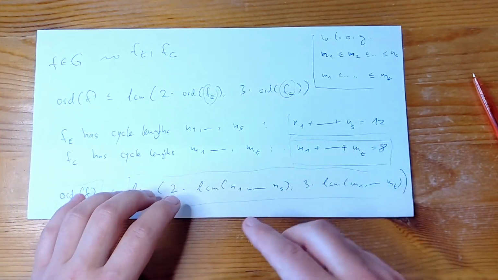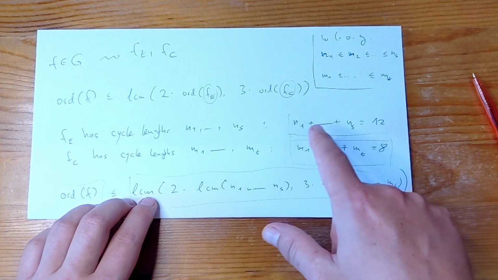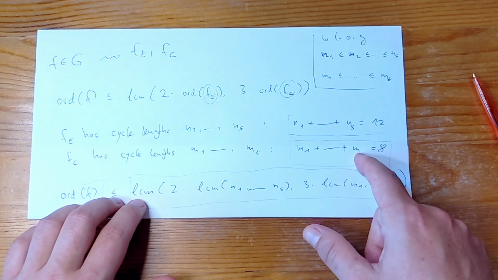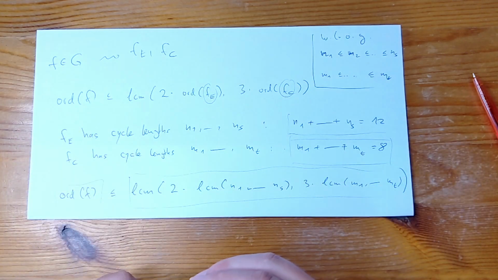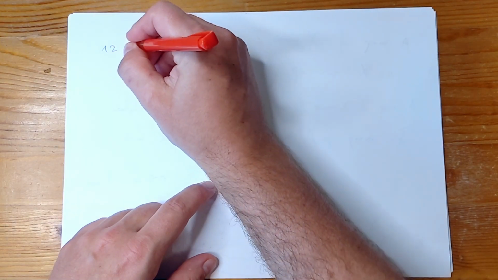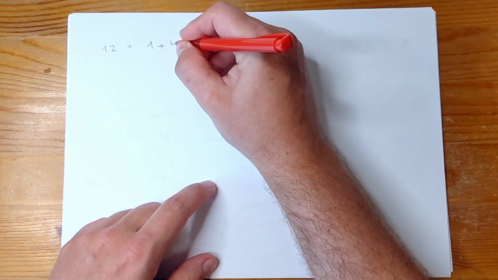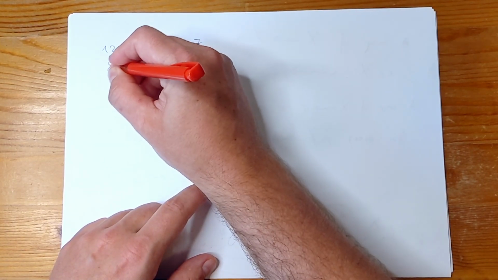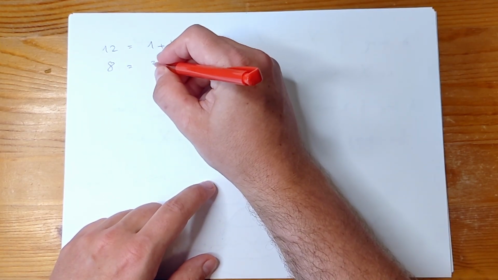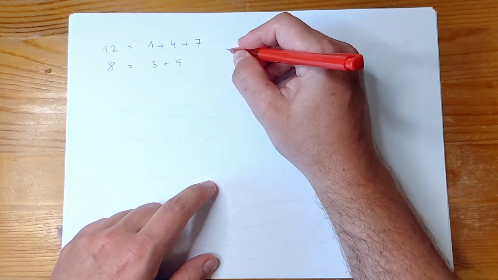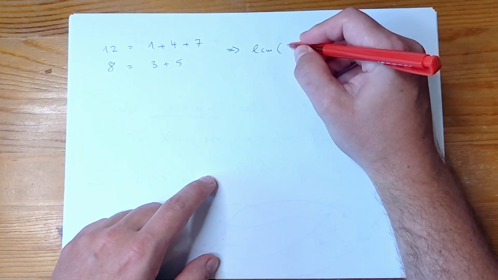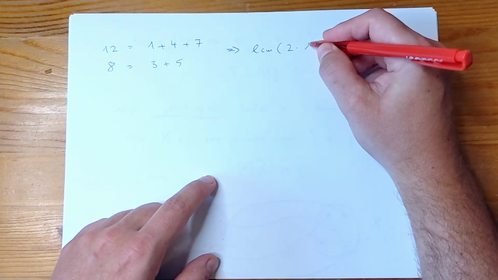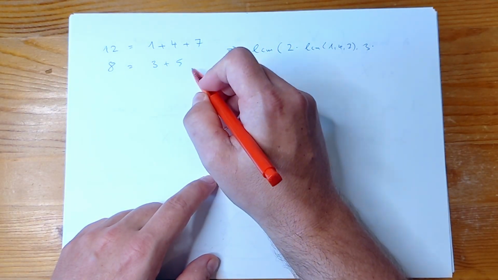But there's a catch here. Namely, it can be that if we regard these partitions independently from one another, we may achieve a number which is too high to achieve our desired estimate of 1260. Namely, if we consider the partition of 12 with 1 plus 4 plus 7, and as before 8 is, say, 3 plus 5, what do we then get for our expression? So we have the LCM of 2 times the LCM of these three numbers and 3 times the LCM of these two numbers.